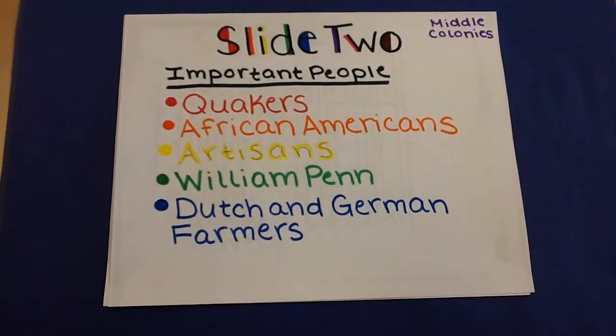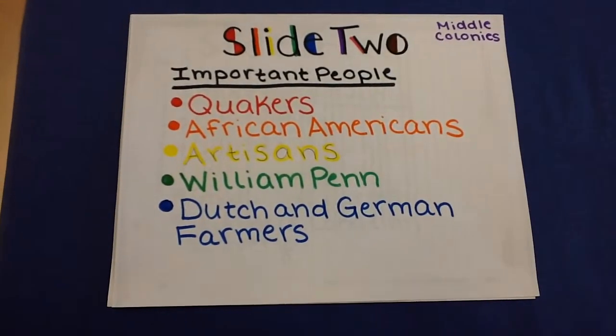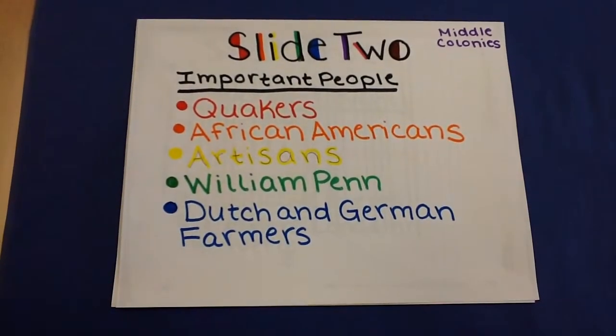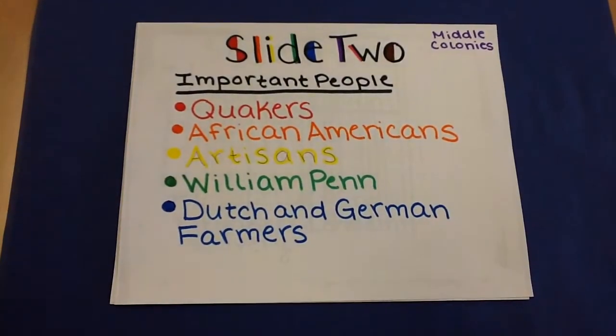William Penn, who established Pennsylvania, and Dutch and German farmers who were bought for farming skills and influenced the culture of the Middle Colonies.